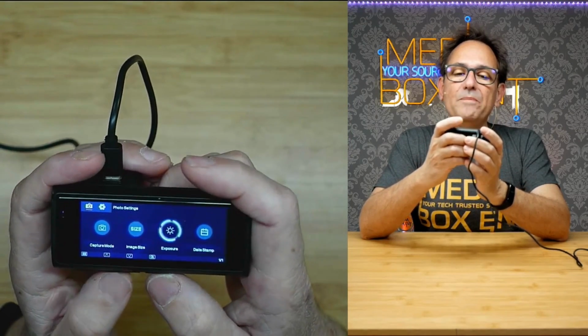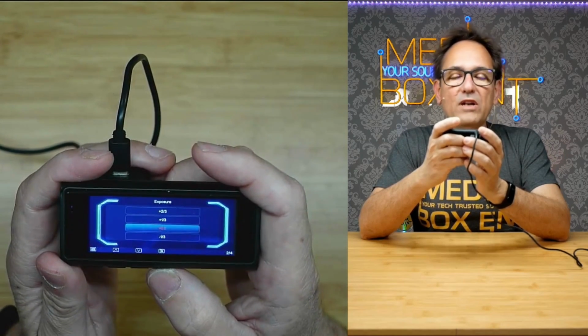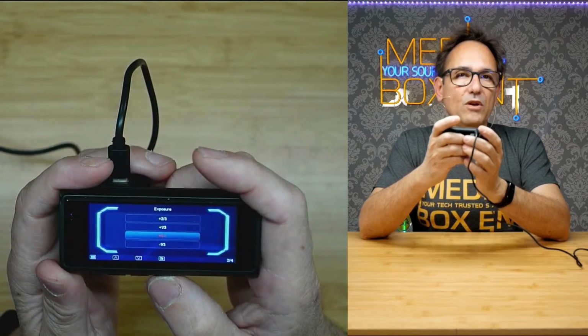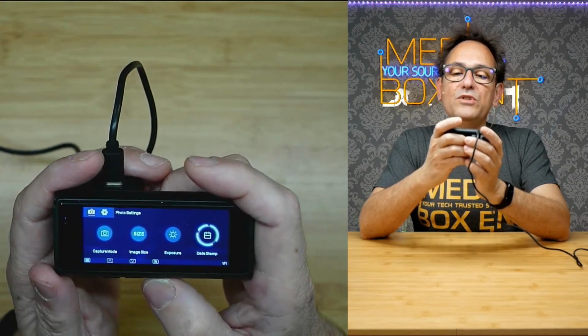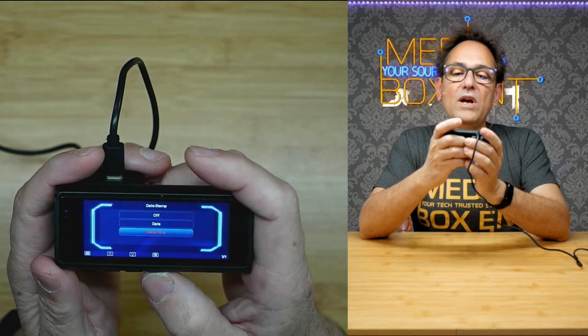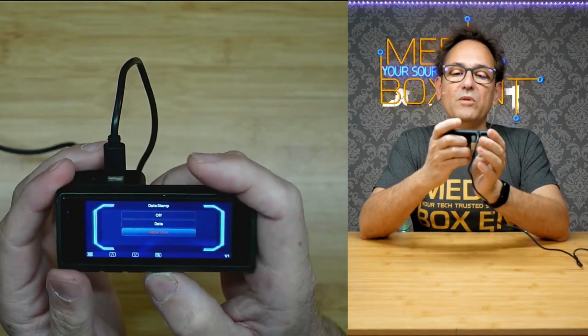Now once again, the exposure or the lighting, I will leave that way. You can play around if you want. I think 0 is pretty good from the manufacturer's point of view. All right, and yes, we want to set the day and time. Right here, you can put only the day, or you can set the date and time, or off. By default, it's both. All right, so we're going to press OK.